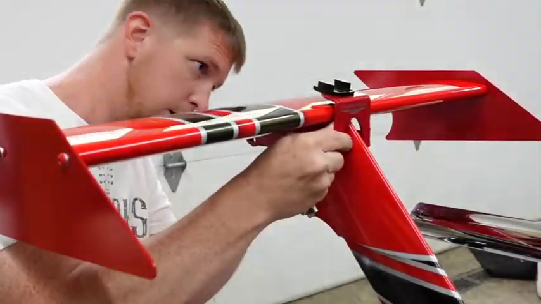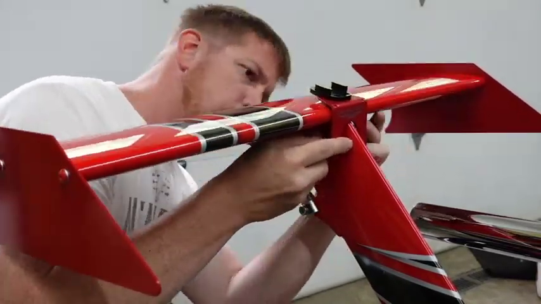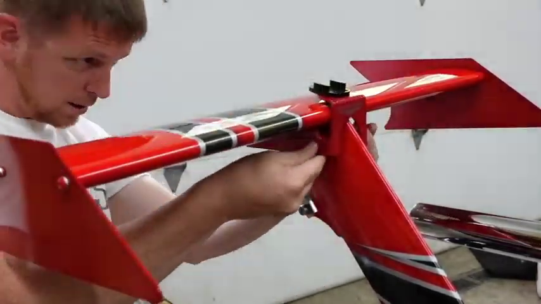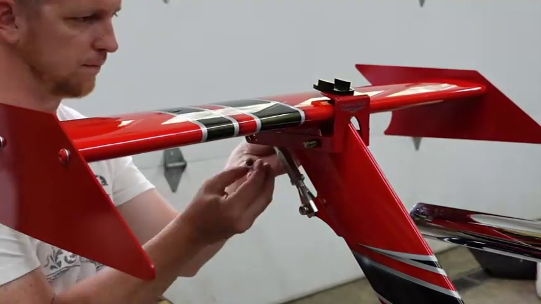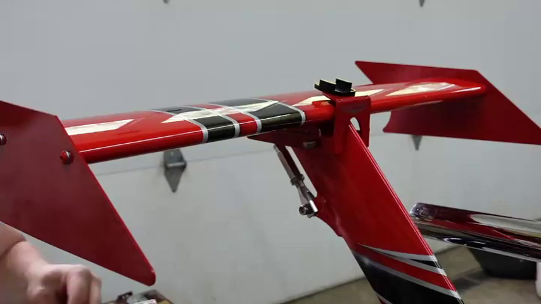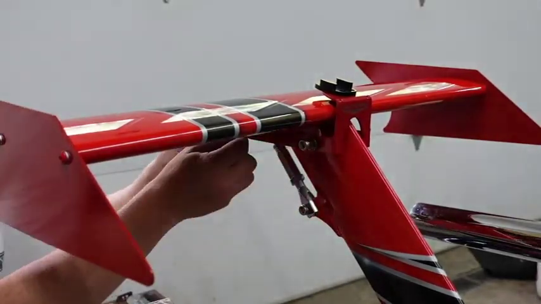Next, we're going to remove the bolts for the wing, slide them back in, and get everything secure. We want to make sure that the wing mount is not touching the wing whatsoever, and it has got some room so that it's not going to hurt your wing whatsoever.